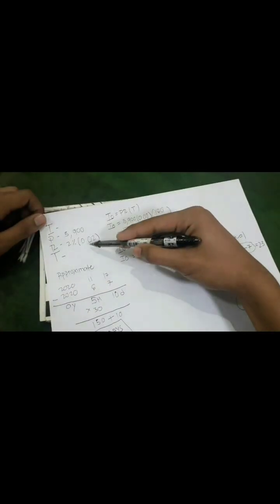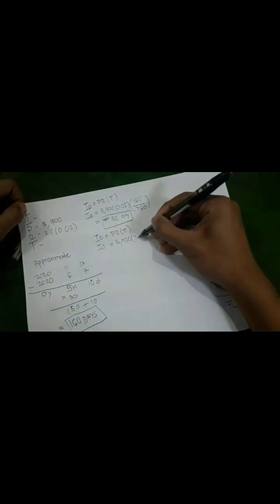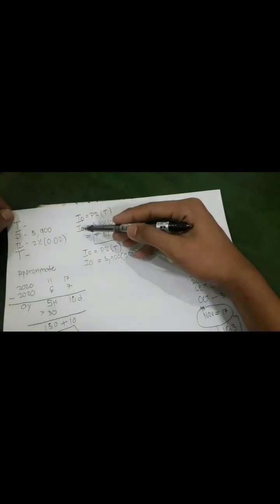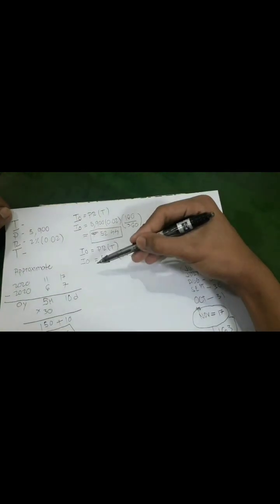The rate, which is 0.2, and the 163, because we are using here the actual days. Still, we'll be using 360 days because still we are in ordinary interest.